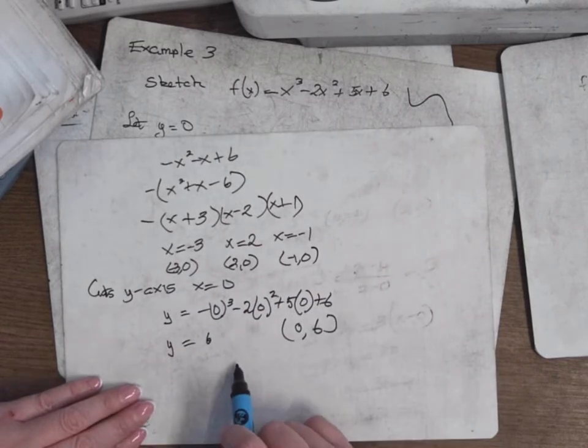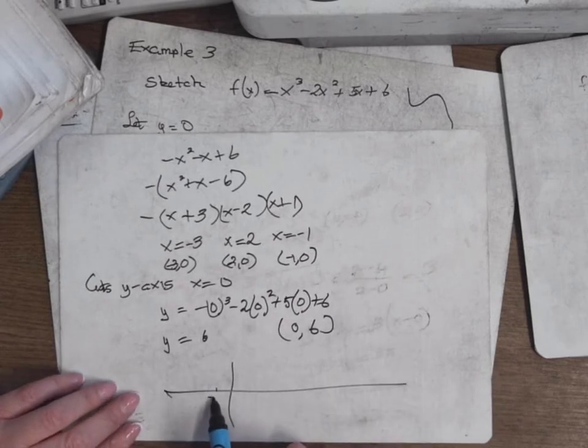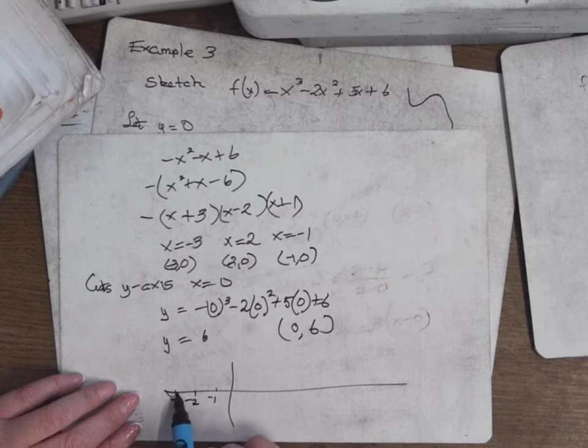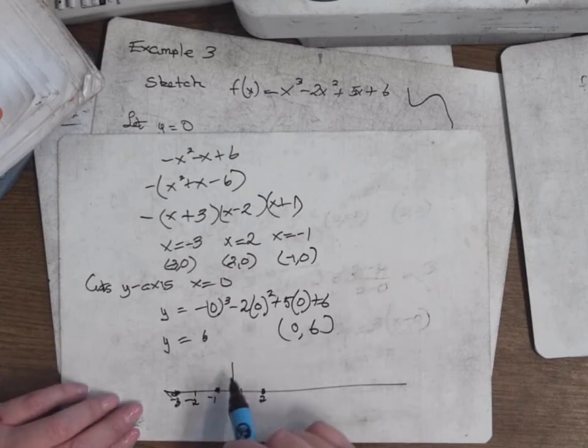Okay, so then sketch. Okay, I'm squashing it in here. So I need minus 1, minus 2, minus 3. So it crosses here, it crosses here, and it crosses at 2. It also crosses at 0, 6.